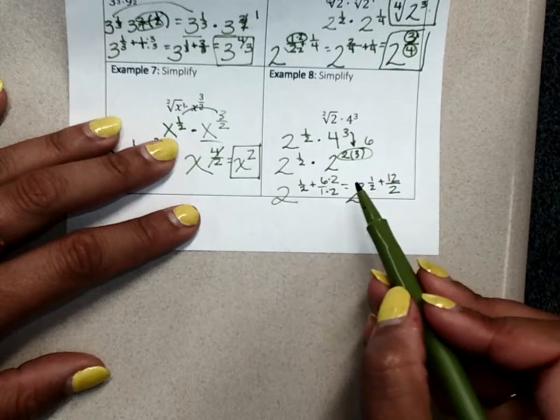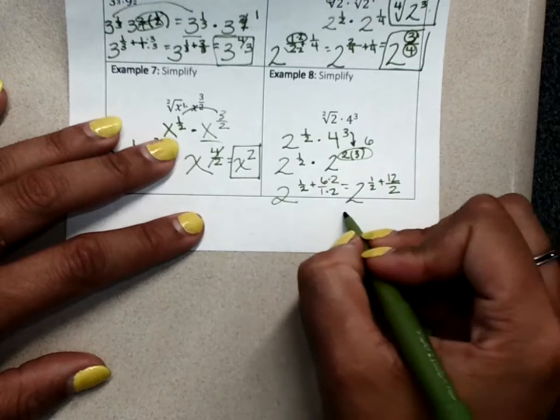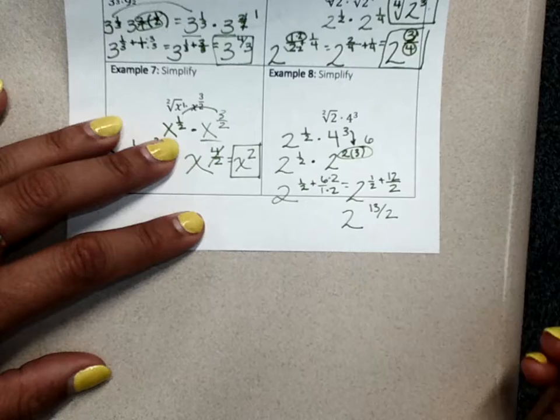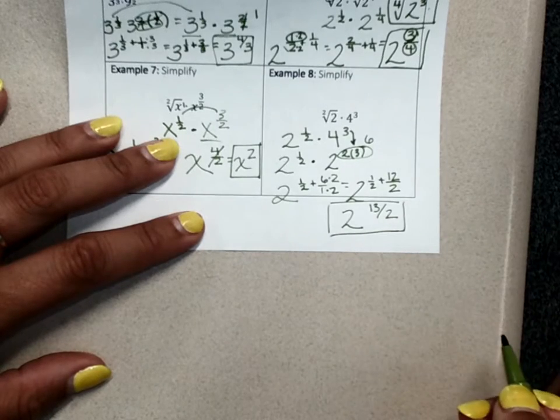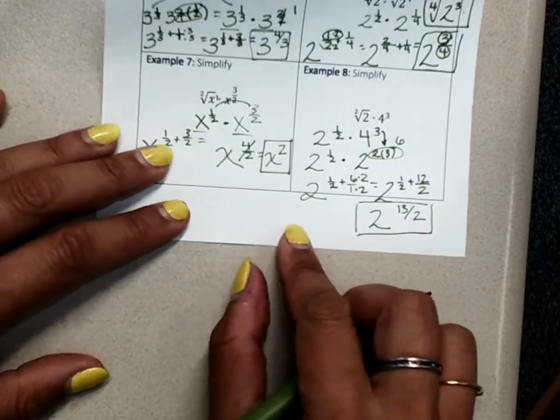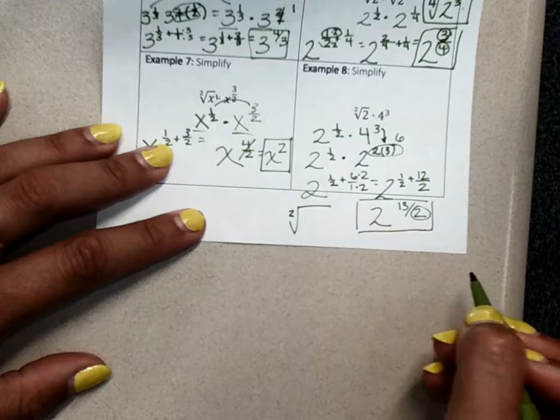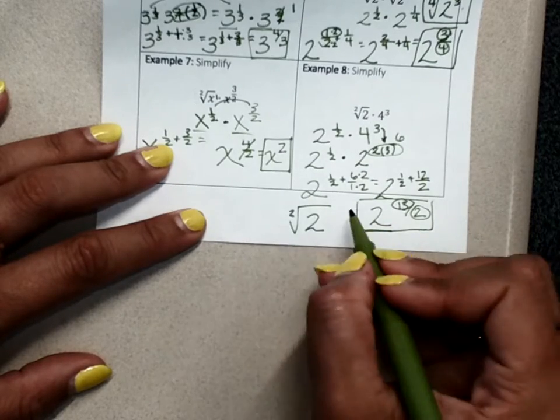This becomes 2 to the 1/2 plus 12 over 2, which simplifies to 2 to the 13 over 2. If we wanted to write this in radical form, the 2 would be our index, the base would be our radicand, and the numerator would be our exponent.